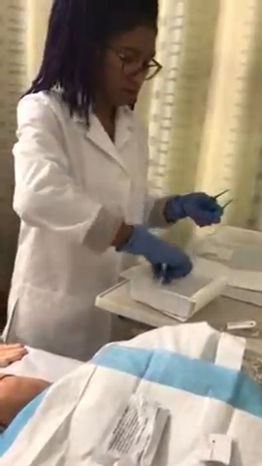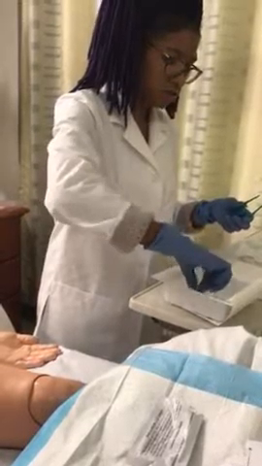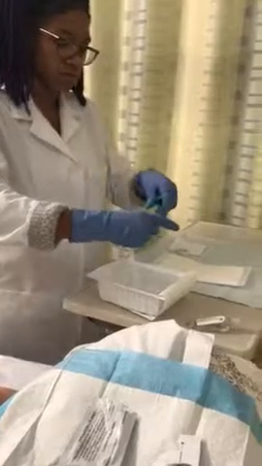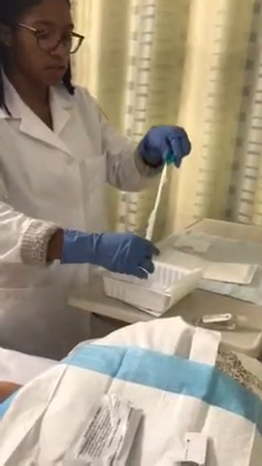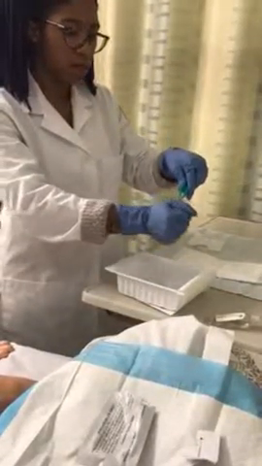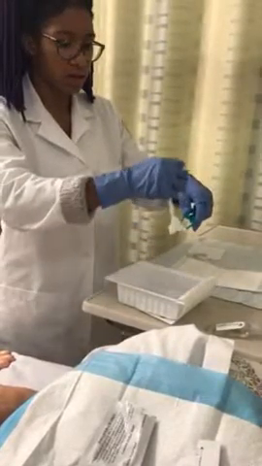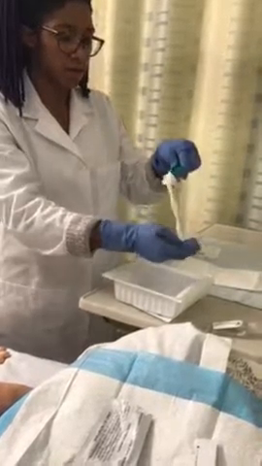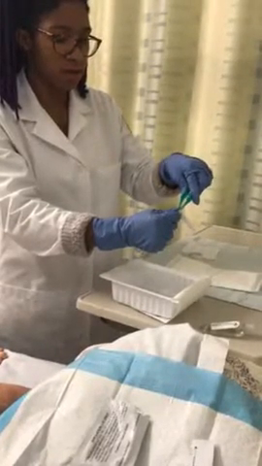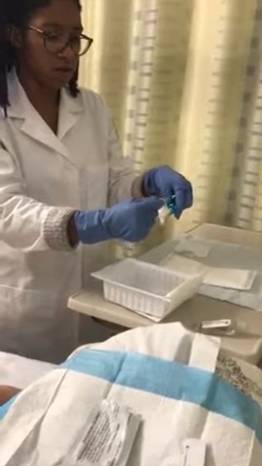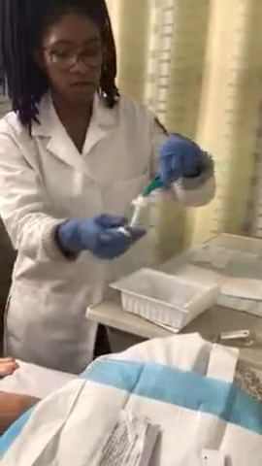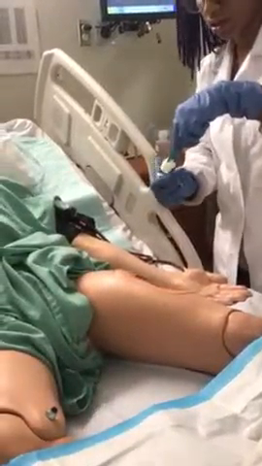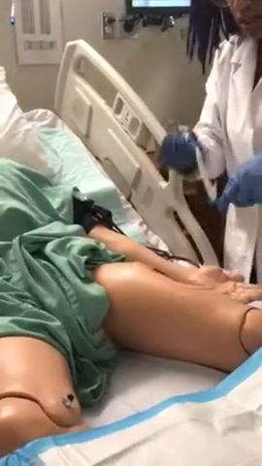Now ready to pack the wound. My right hand is now clean because it is wet. I'm going to pack the wound, making sure not to touch the edges.